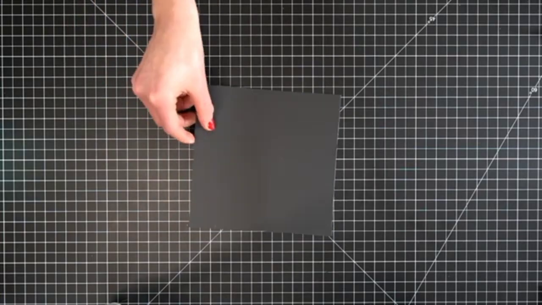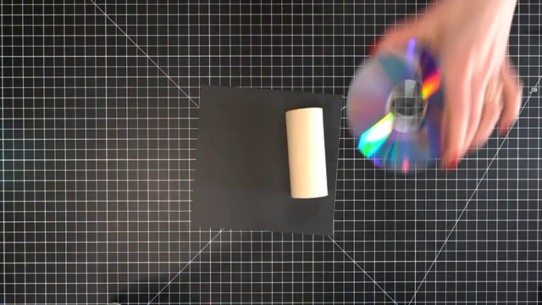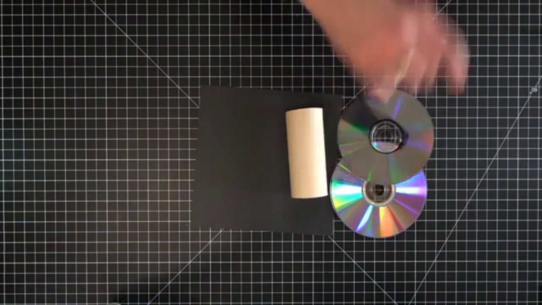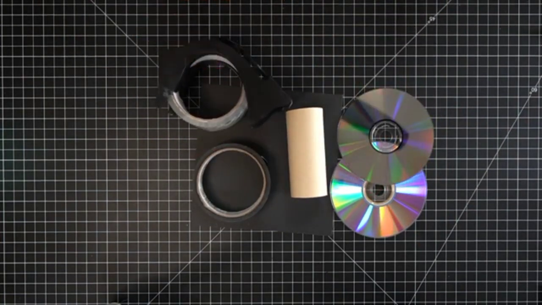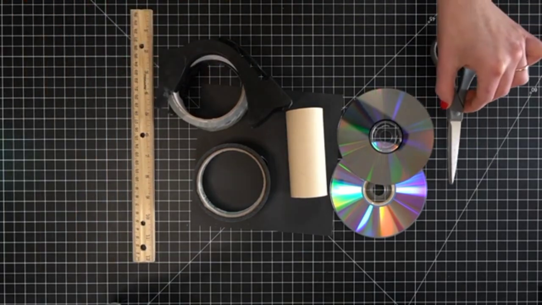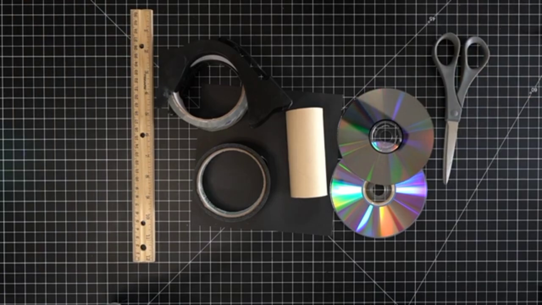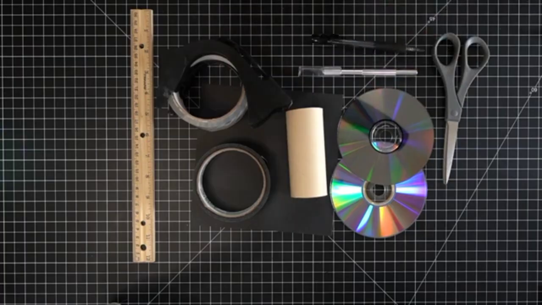In order to construct your simple device, you will need a piece of cardboard, a toilet paper core, a DVD or a CD disc, black masking tape, and sellotape. You will also need a couple of tools like a ruler, a pair of scissors, a paper cutting knife, and finally a pencil.